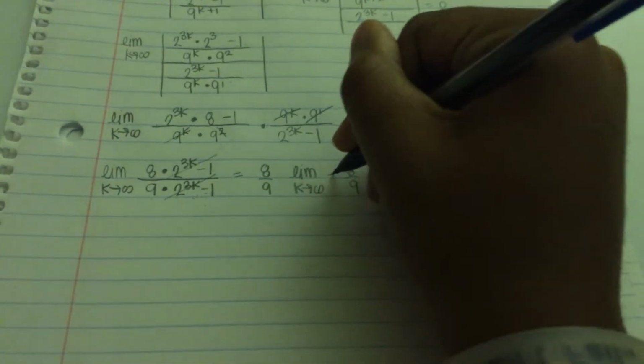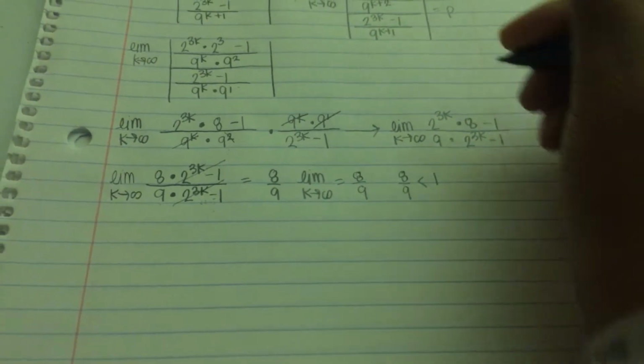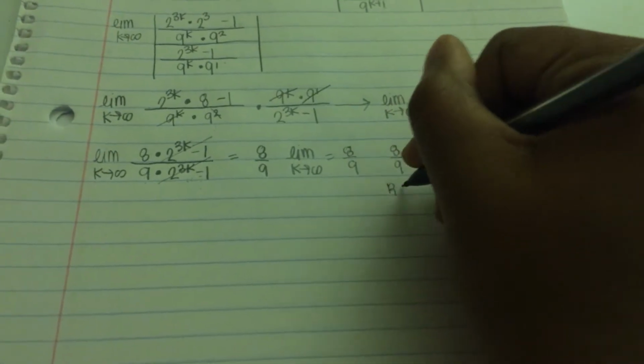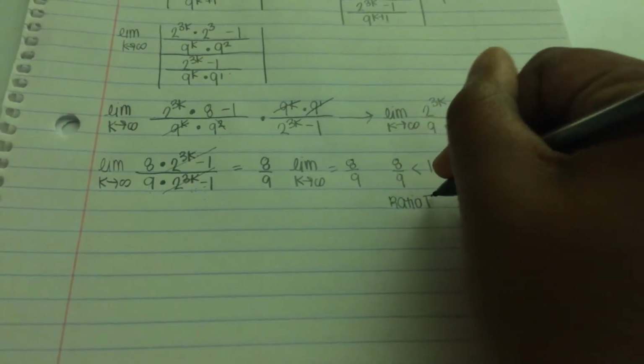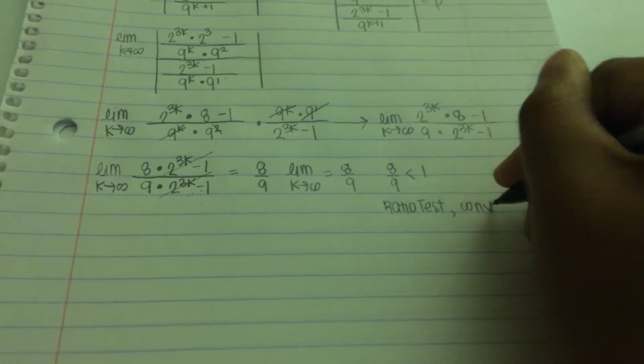And since 8 over 9 is less than 1, with the ratio test, this is going to converge.